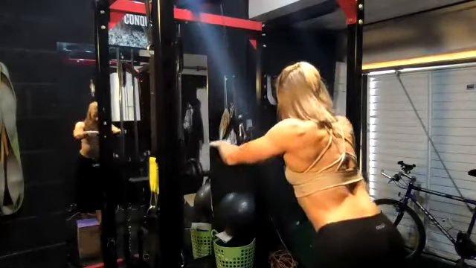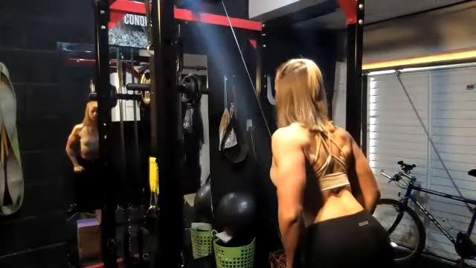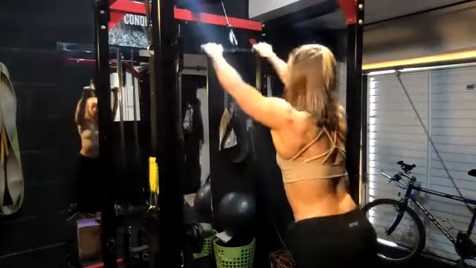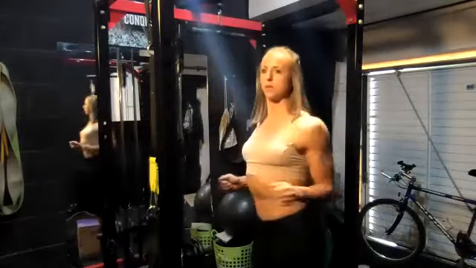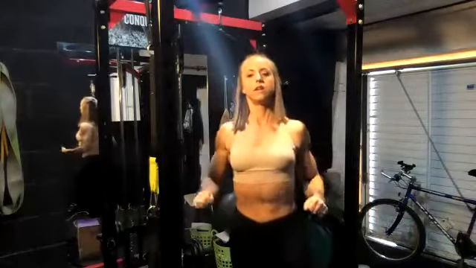A nice slow negative. And just squeezing there, making sure your lats are nice and wide, essentially, rather than squeezing elbows in. You're trying to keep your elbows nice and wide.